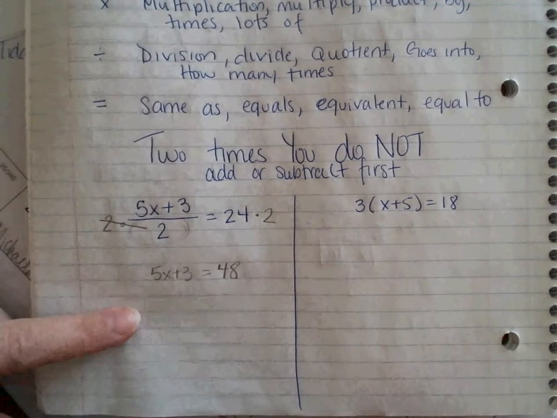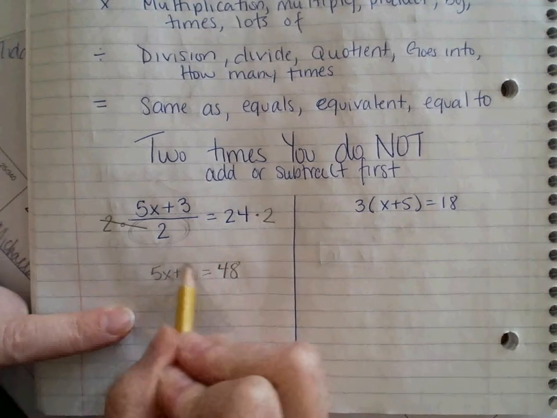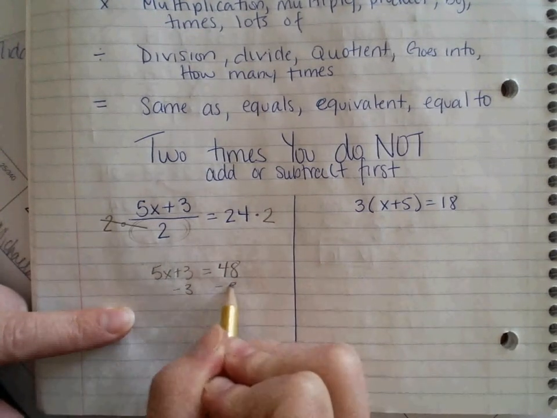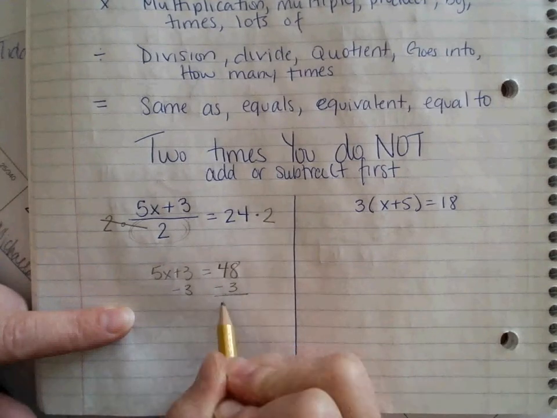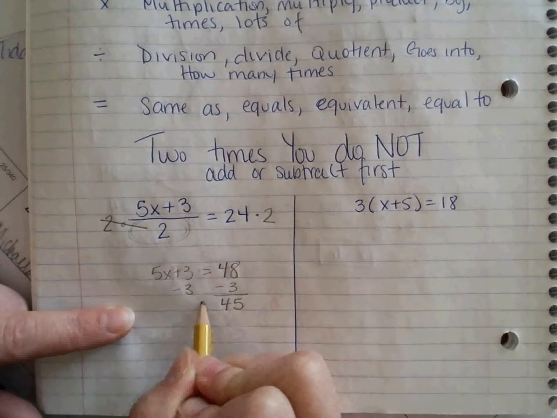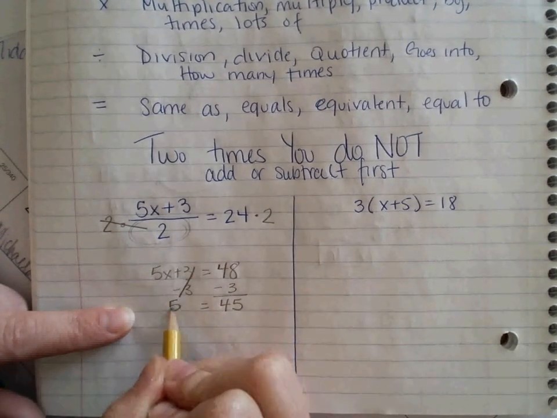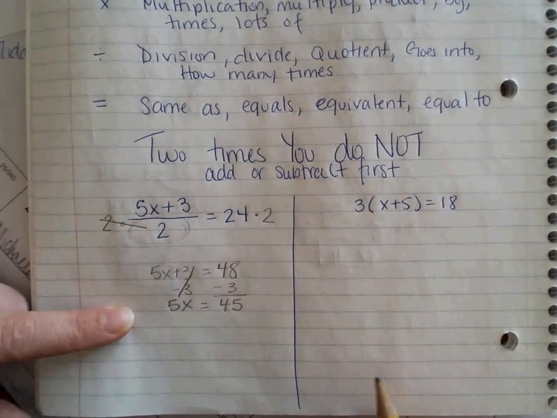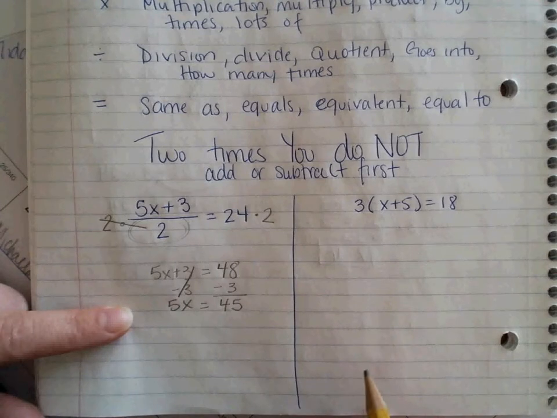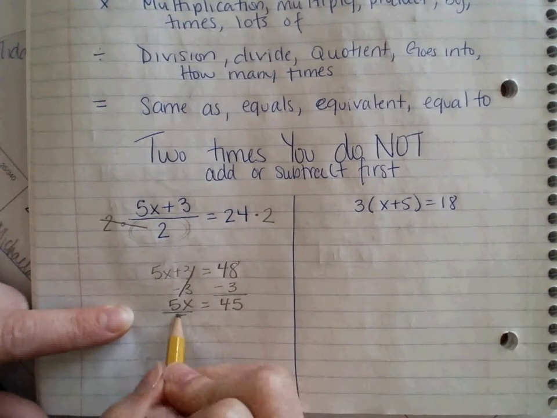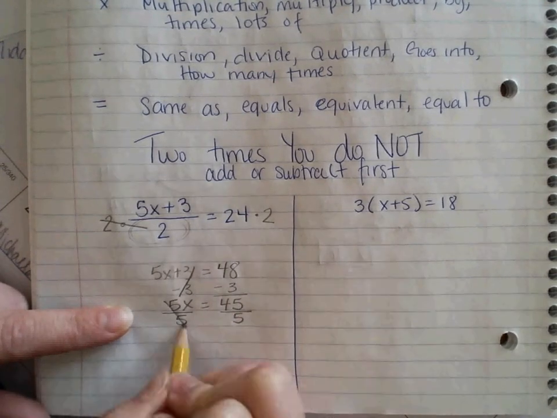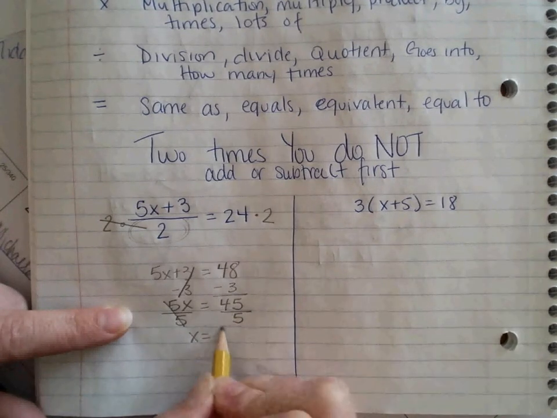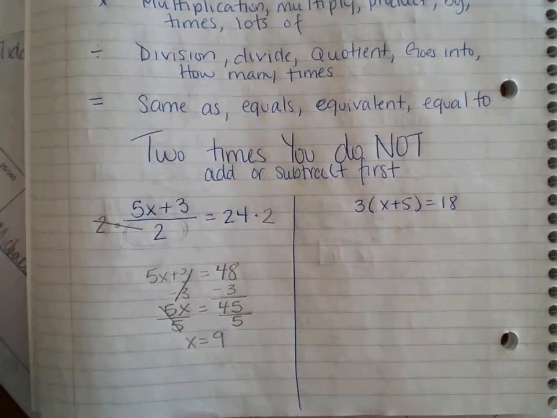Now I follow my normal rules. So I've got to get rid of this plus 3, saving my variable for last. So I'm going to subtract 3 from both sides. 48 minus 3 gives me 45. Bring down my 5x. I want x by itself. So what's with my x? A 5. It's being multiplied, so I've got to divide. So I'm going to divide both sides by 5. So x equals 45 divided by 5 makes 9.